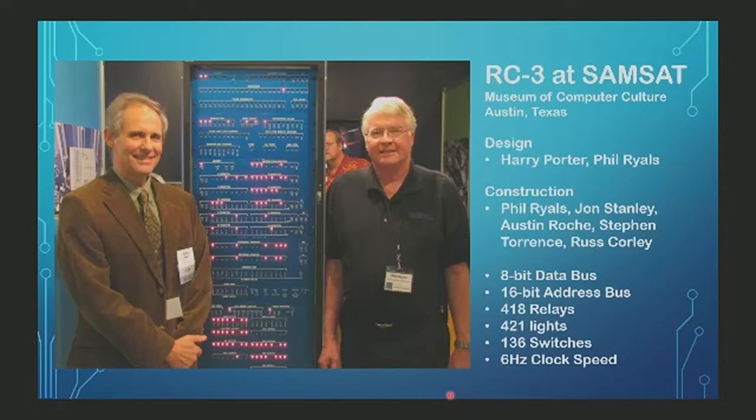When they finished building this machine in 2011, Harry Porter, the one that put together the Relay Computer 1, helped on the design. They were showing off this machine in Austin, Texas. It has 418 relays, 421 lights. It's very impressive to see it in person. And it's working at the blazing speed of 6 cycles per second. So it takes several seconds to complete an instruction.